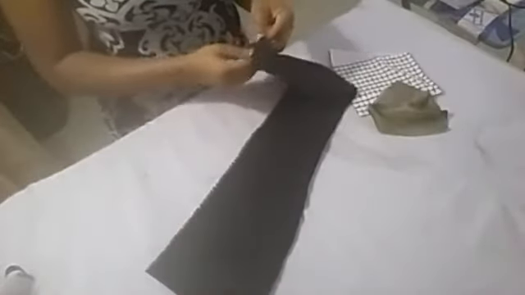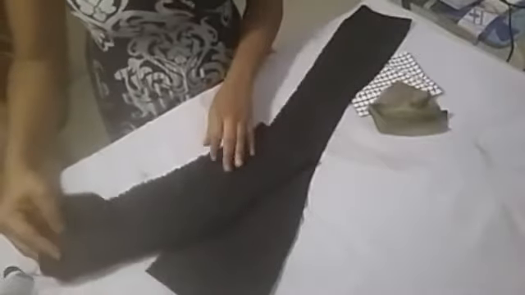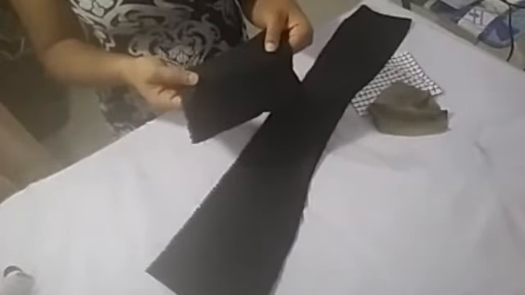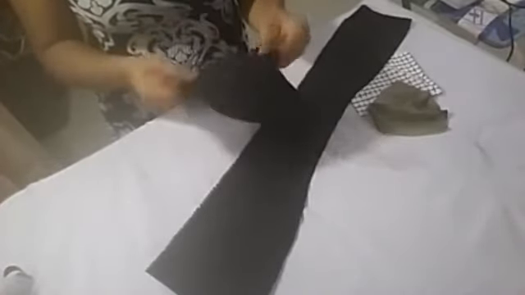Now, I used this fabric to sew a black gown, and as you can see, the black here is the same as the black here. There is absolutely no difference at all. It's the same vibrance, it's the same vibrant color, everything is the same.